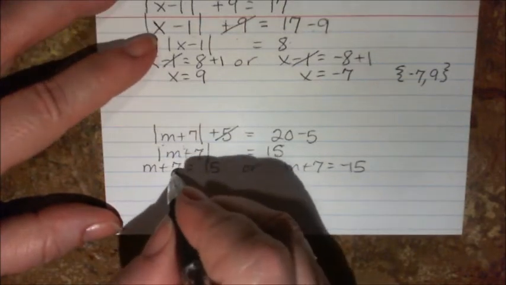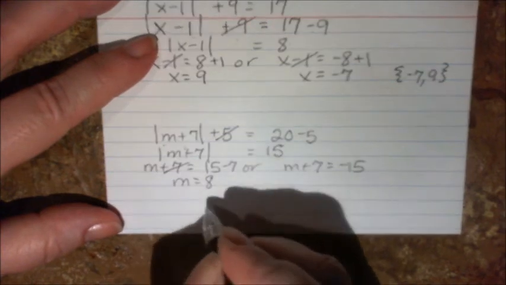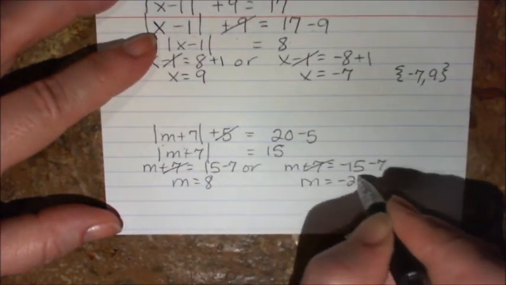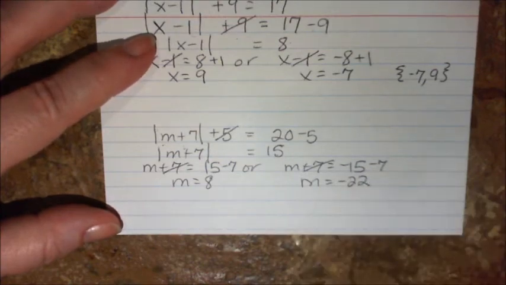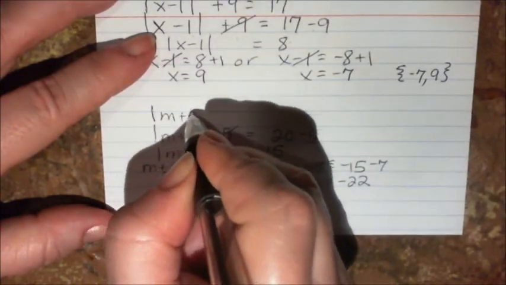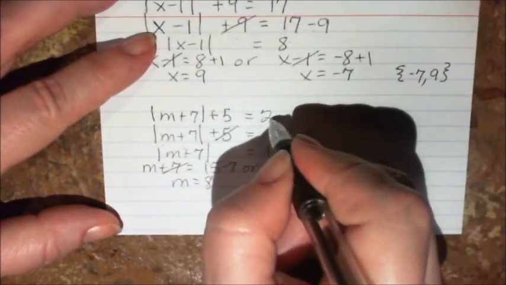Now let's solve each one. Let's subtract 7 from both sides here. M is equal to 8. Let's subtract 7 from both sides here. M is equal to negative 22. Alright, and again I messed up the original, so let me rewrite the original: absolute value of m plus 7 plus 5 is equal to 20.